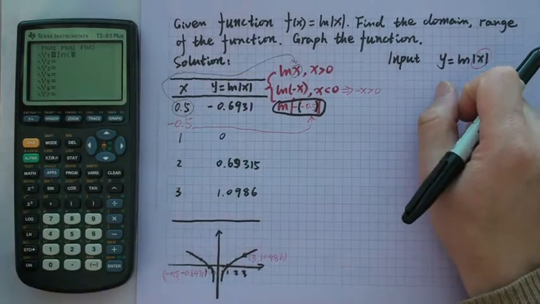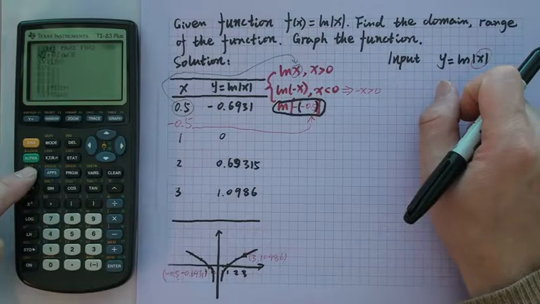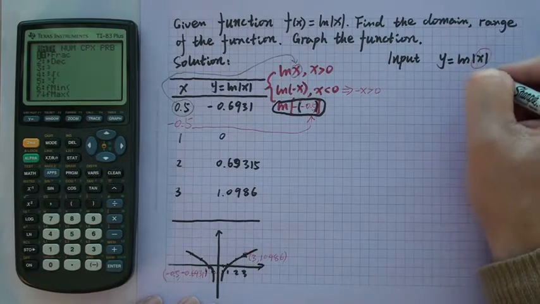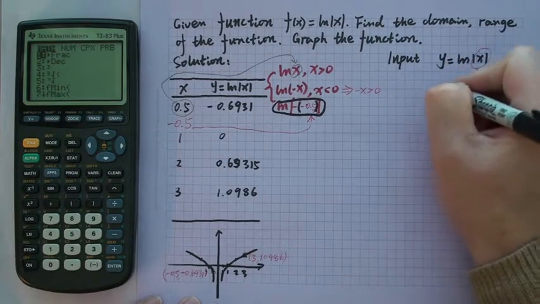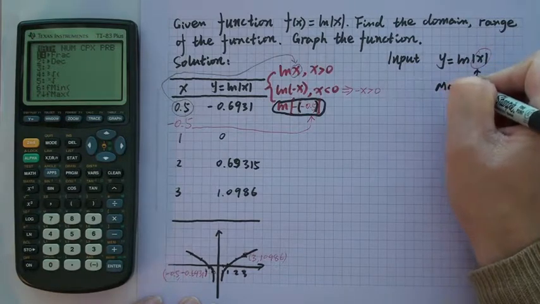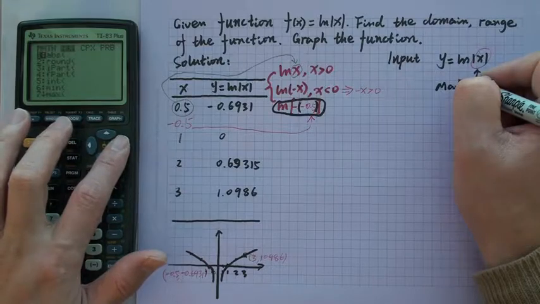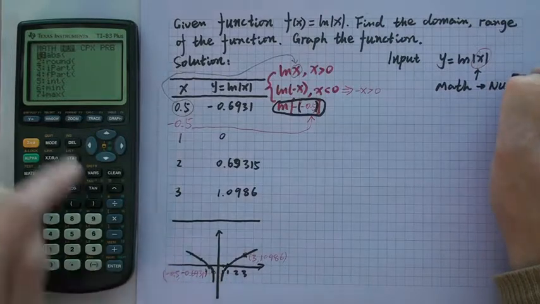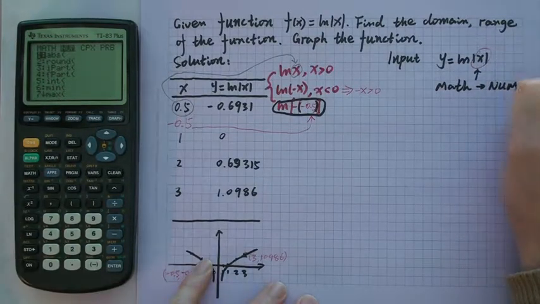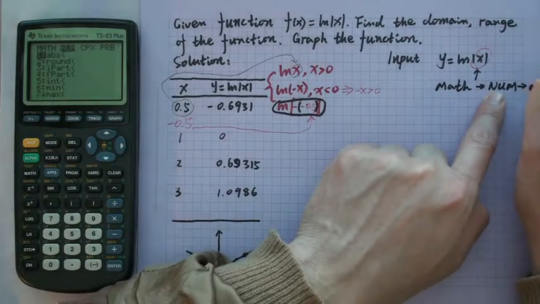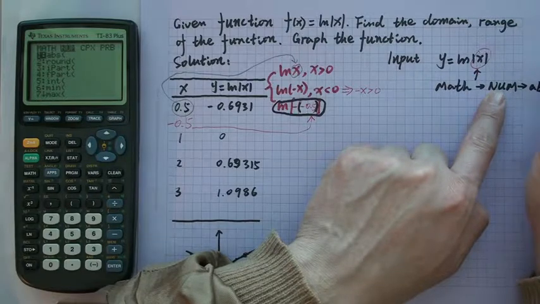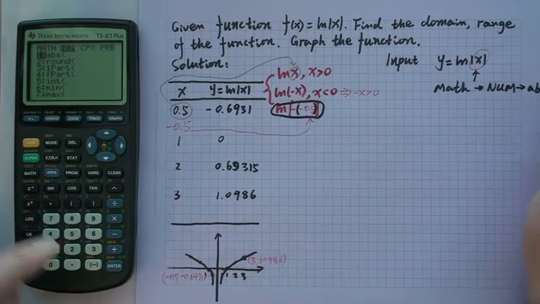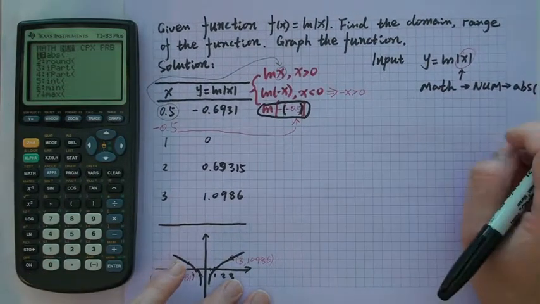Here is the step. You want to press math, and then move the cursor to number, and then ABS, and it has a left parenthesis.